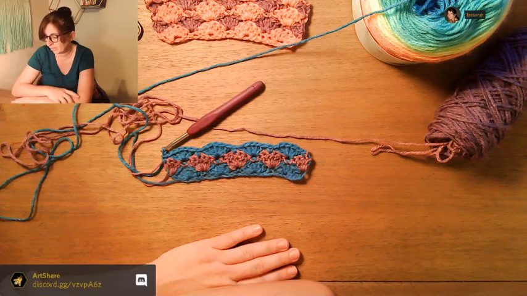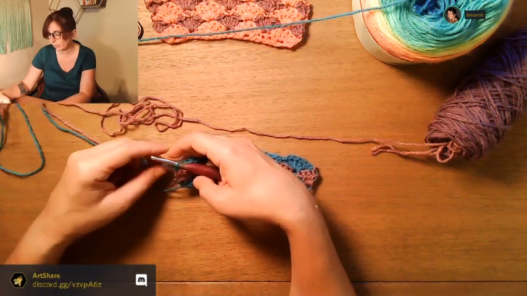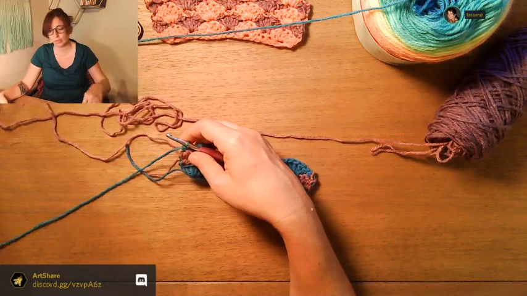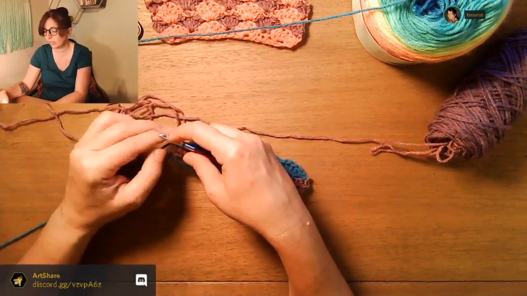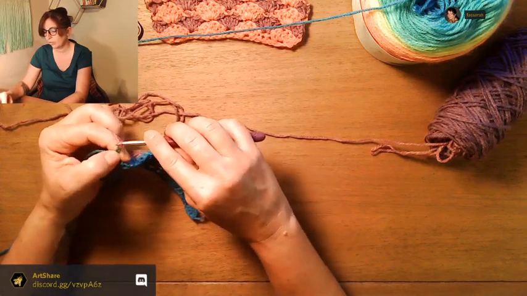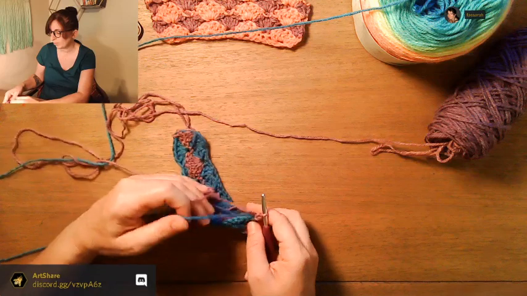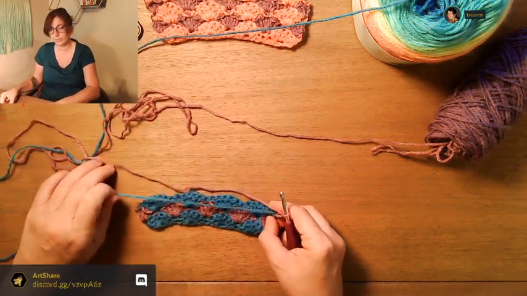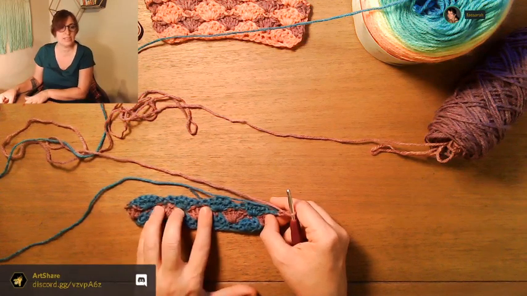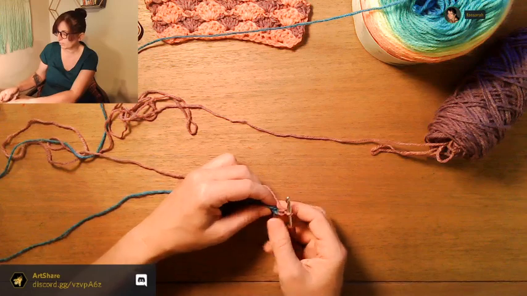All right. So now we need to chain 3, but again, we're changing colors. So we're going to shift back to our purple. I'm going to move the blue out of the way. Chain 3 using the purple. So 1, 2, 3, and I'm going to turn. Bring the blue along with you. That blue is going to just get carried all the way across. And see how you can't even see it? It's going to get carried all the way across.